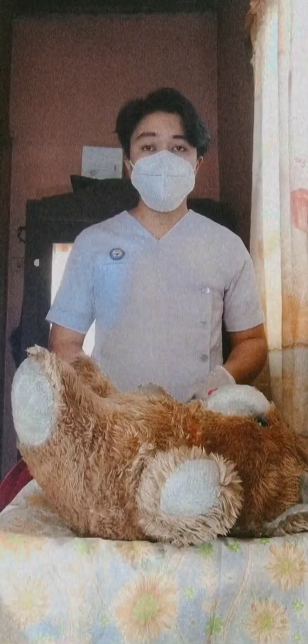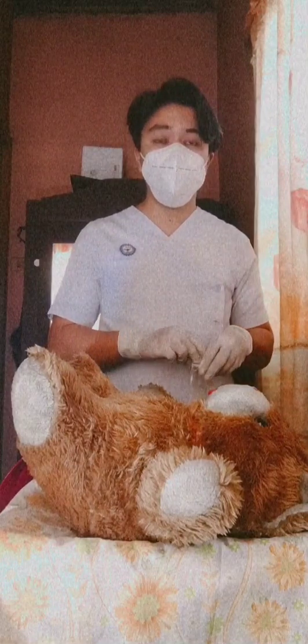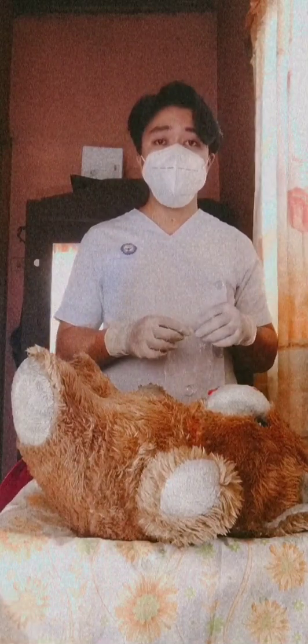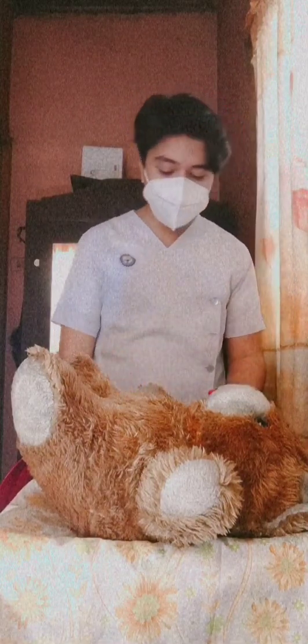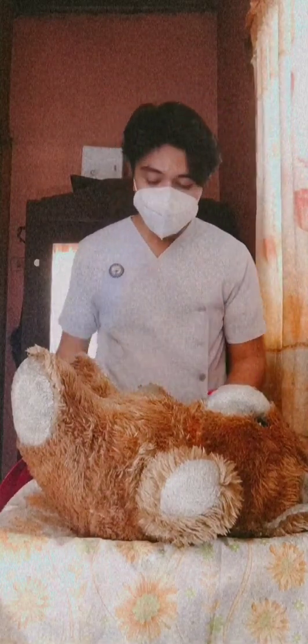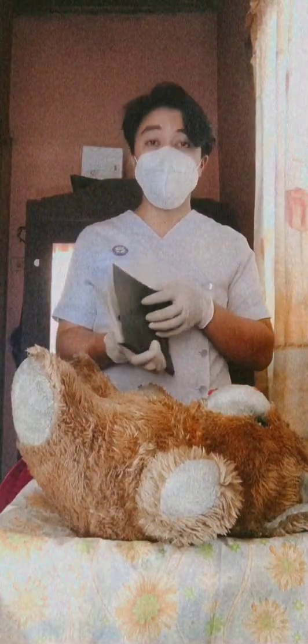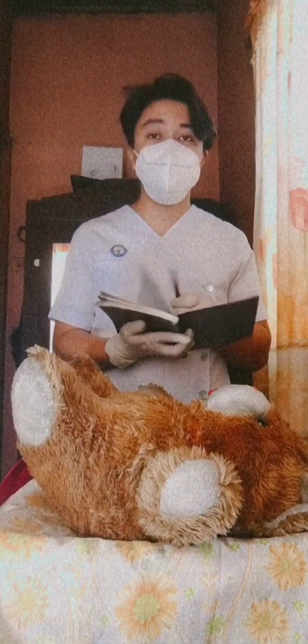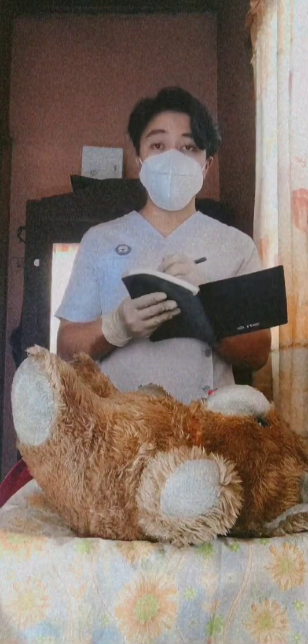Next, we need to remove all the jewelry of the patient except the wedding band, unless the wedding band is requested by the family. And then we need to record the name of the receiver, the time and date they received the personal belongings of the deceased, and their address as well, or contact number.